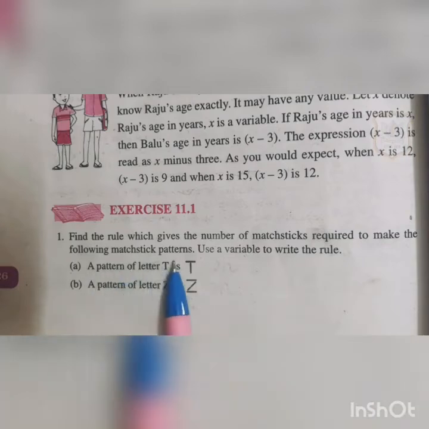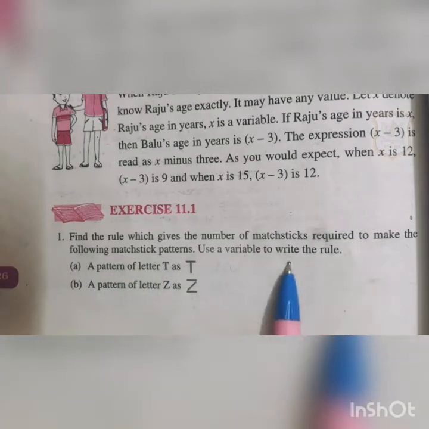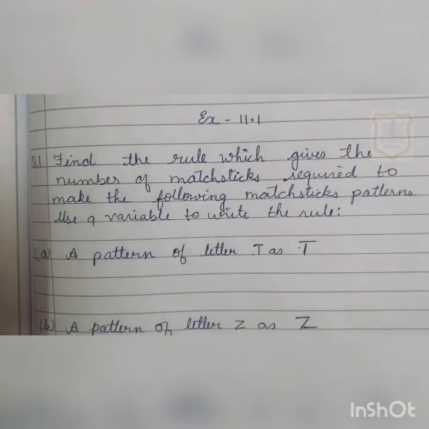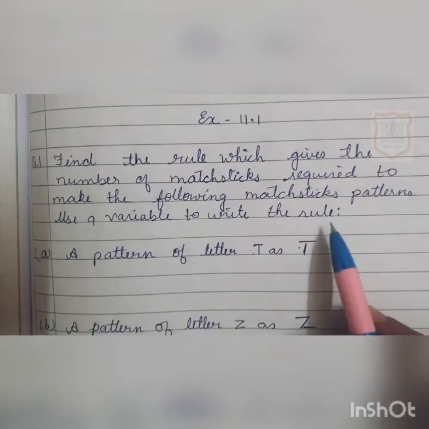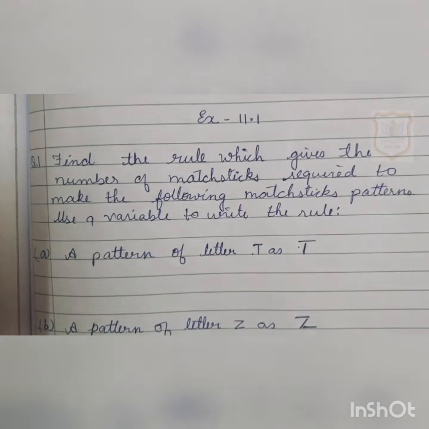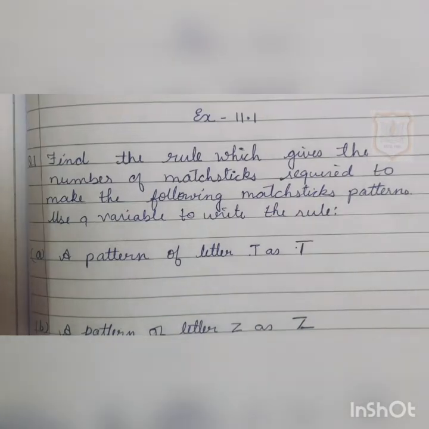Now exercise 11.1: find the rule which gives the number of matchsticks required to make the following matchstick pattern. Use a variable to write the rule. Now here children, you have seen that T is drawn. Now we have to make a matchstick pattern. So if we collect matchsticks and form the letter T, what pattern is required?